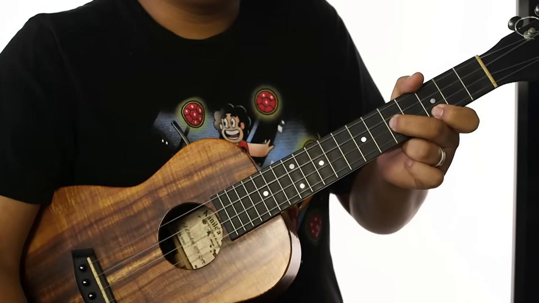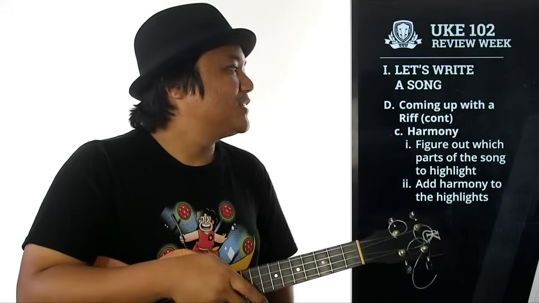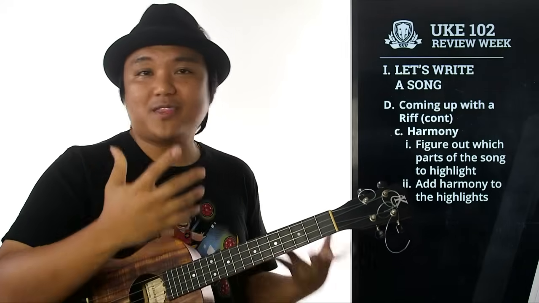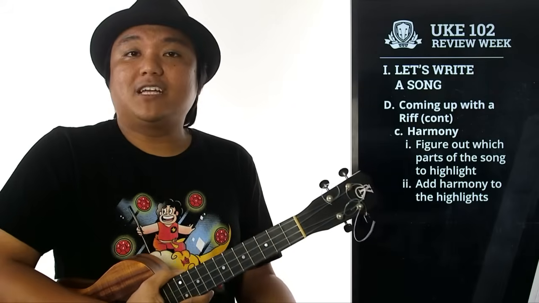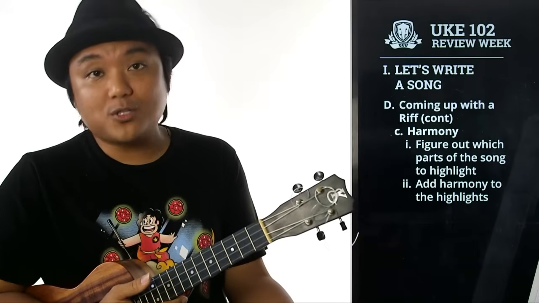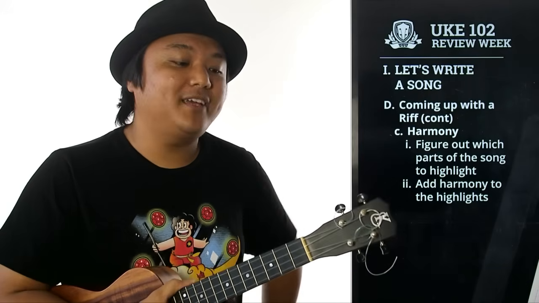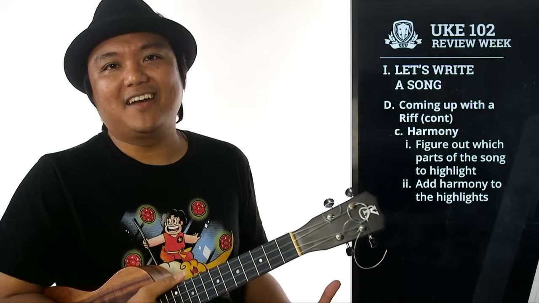Nice, simple, and effective. So that has been our song. We wrote that awesome little song by figuring out the key, figuring out what notes are available to us, and figuring out what chords we're going to use from our chord family. We also did a little bit of finger picking and strumming.